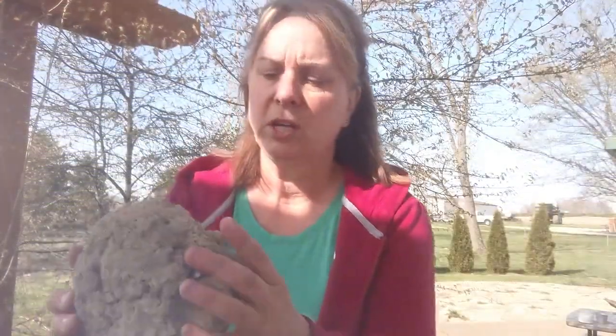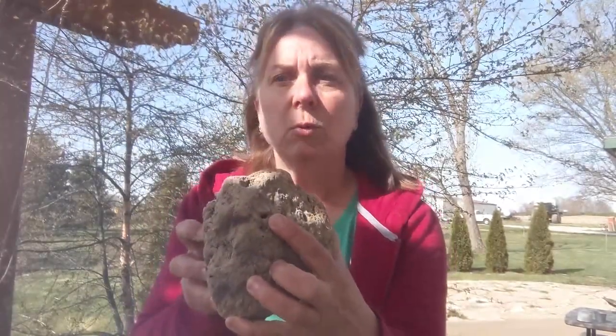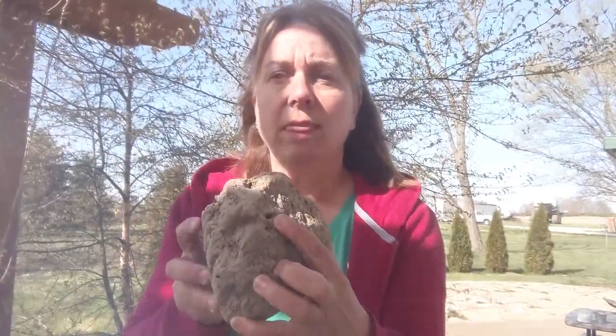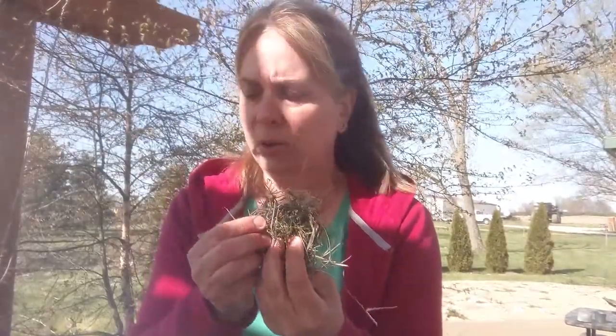So how do worms change the soil? If we look at this clump of dried out soil, we can see holes here. So worms make tunnels in the soil. That helps with air and water getting into the soil, which in turn helps plants.